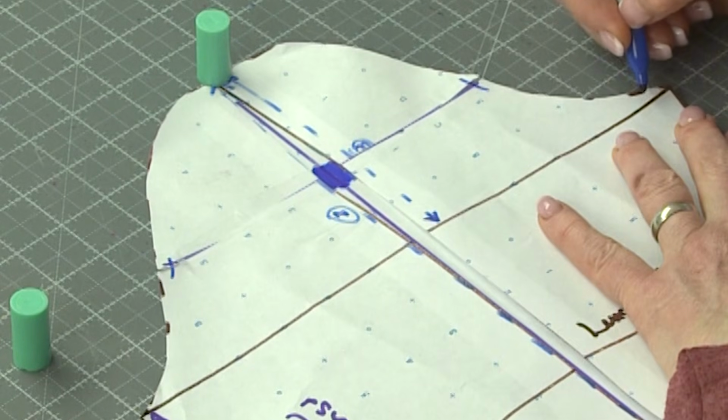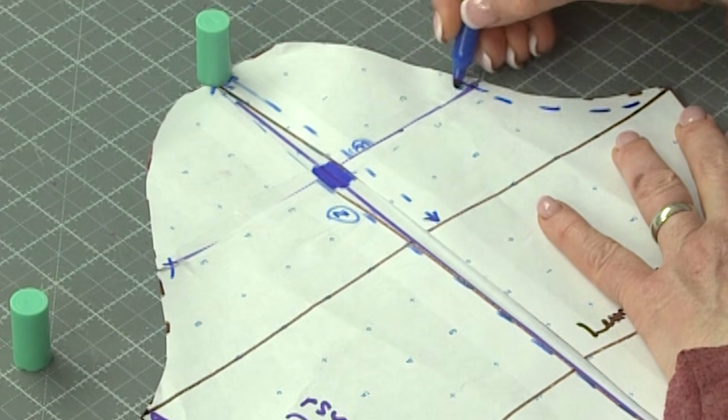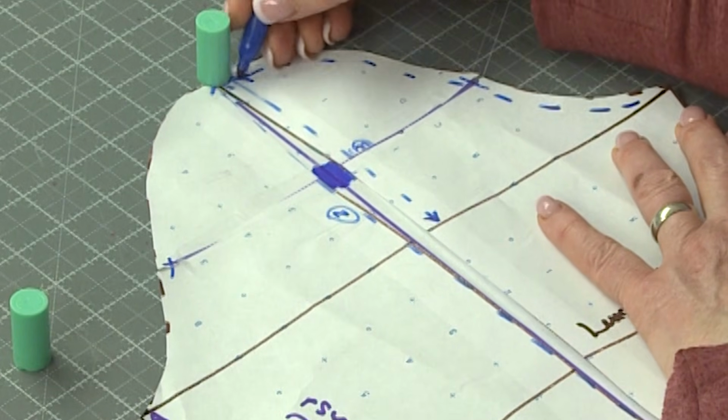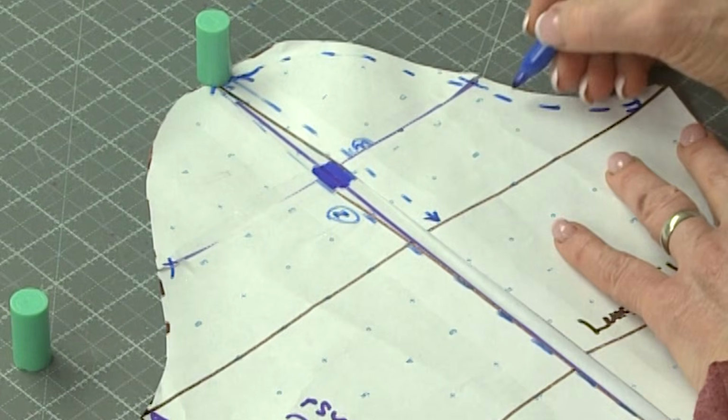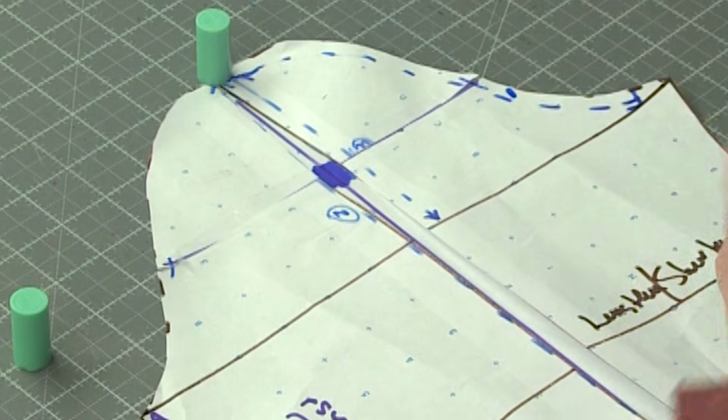So from here to here, there is no change, right? So this is the front of the sleeve. So the front of the sleeve has to sew all the way up to the tip of the shoulder, right? I didn't take off anything there. I just took off a little bit in the center of the arm, right?